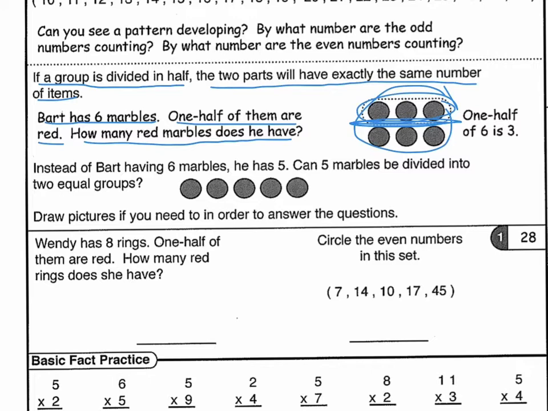Instead of Bart having 6 marbles, he has 5. Can 5 marbles be divided into 2 equal groups?